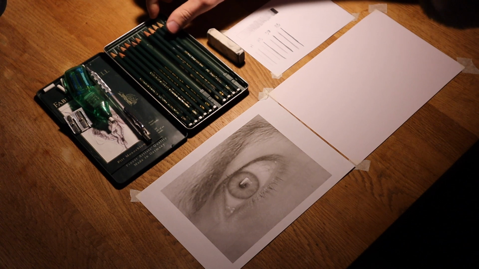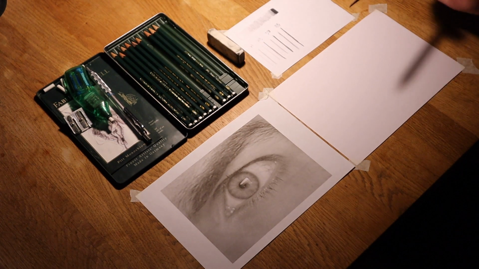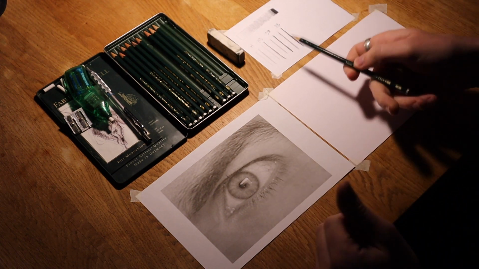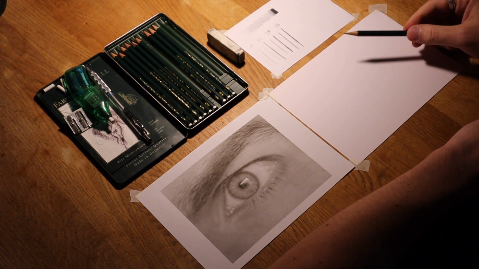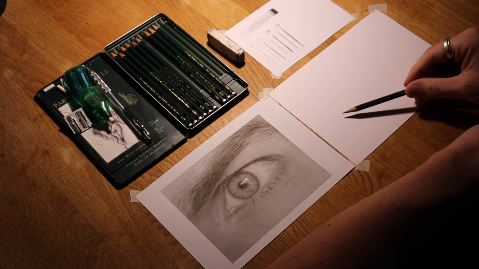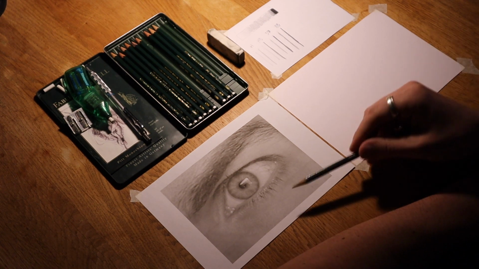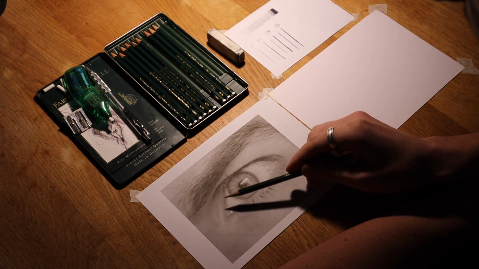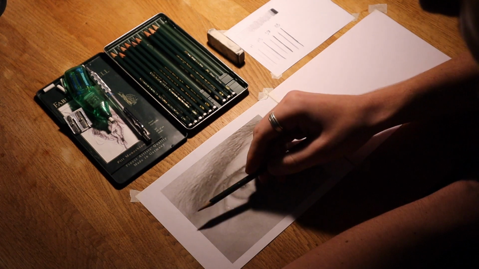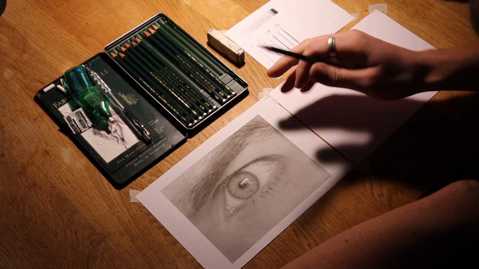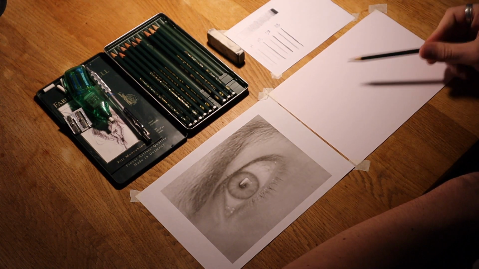So to begin with, I'm going to start with an H. It's a hard lead, so I'll be able to draw really lightly. I probably won't get it right in the middle, but I tend to go from left to right because I'm right-handed, so I don't smudge too much. If I start over here and then I start drawing here, it starts blending things too much.